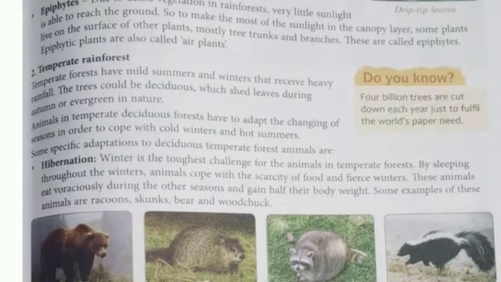Temperate forests have mild summer and winter. जैसे tropical rainforest में क्या था, maximum of temperature and maximum of rainfall. Here, temperate rainforest में mild, उससे कम हो गया. ठीक है, mild summer, mild winter. That receive heavy rainfall, लेकिन बारिश होती है बहुत.